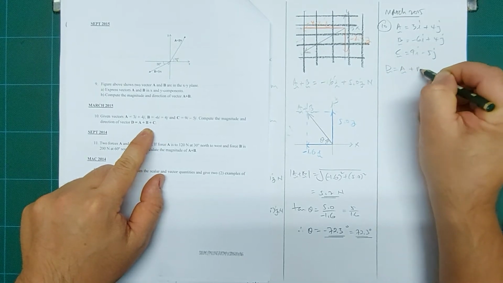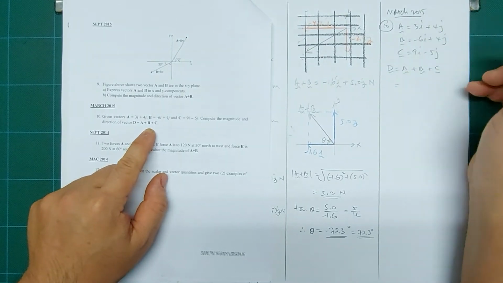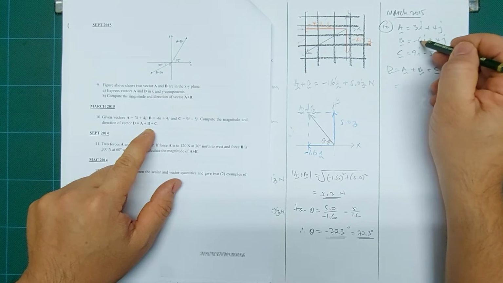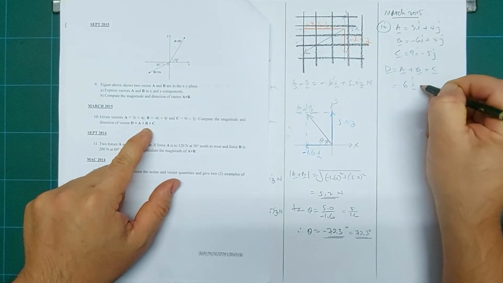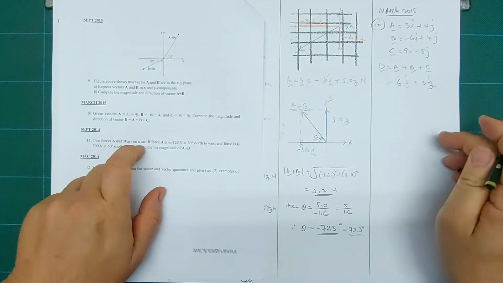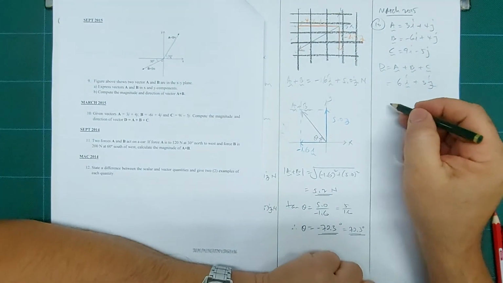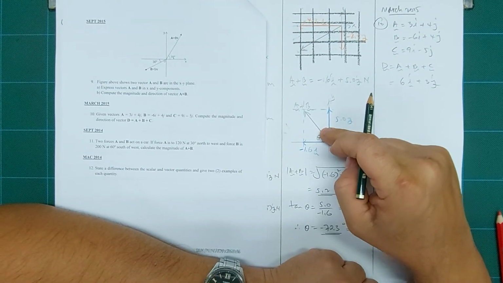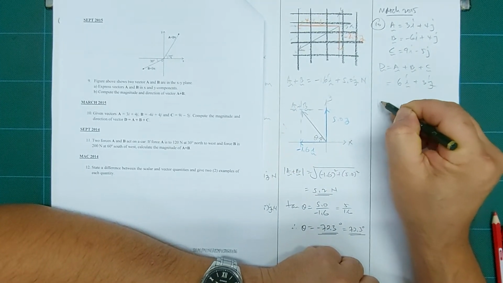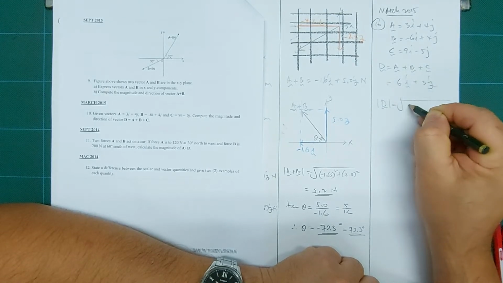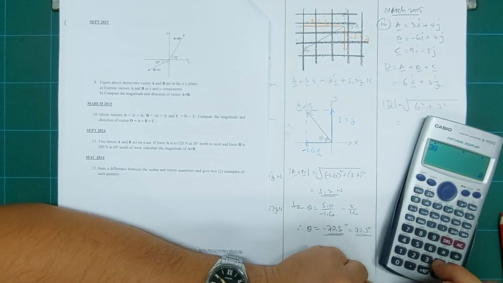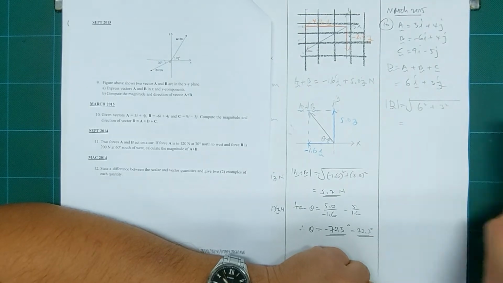So D is A plus B plus C. Just sum up all the components separately, i and i, j and j. For the i component, 9 minus 6 gives 3, 3 plus 3 is 6, so we have 6i. For the j component, 8 minus 5, you get 3j. Now you can straight away calculate, or you can draw it. But since you have been through this so many times, you should be able to imagine what happened here. First we calculate the magnitude: 6 squared plus 3 squared, everything square root. So we have 36 plus 9, and then you square root it, you get 6.7.